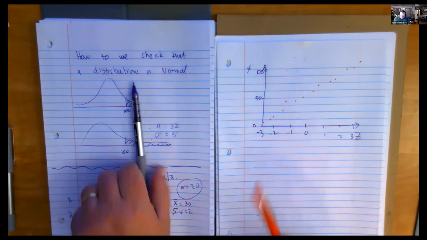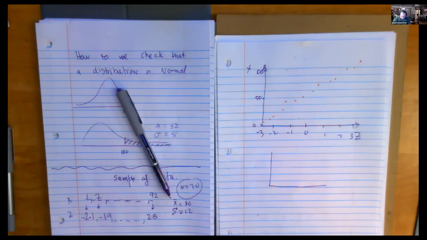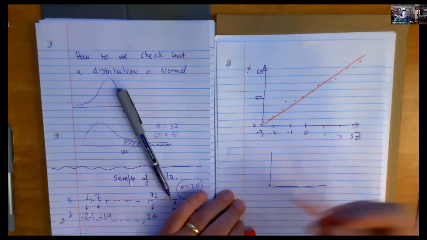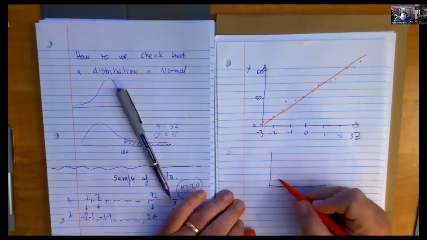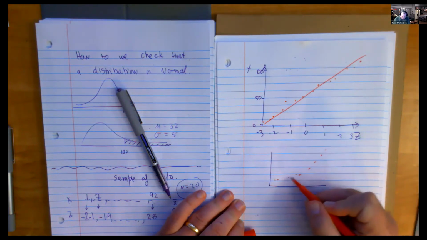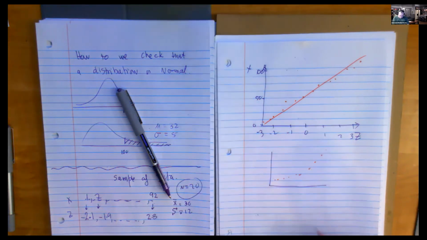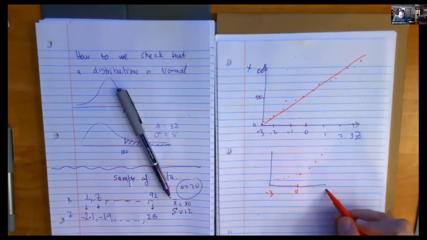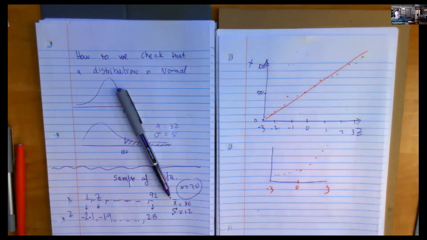Now, what would it look like if it wasn't normal? Like it was skewed left or skewed right or something? You won't get a straight line. There's not a perfect straight line. Life isn't perfect, right? But what you will get is maybe some curve. And if you see a curve in this plot, don't start doing normal CDFs on it. It'll give you answers, but the answers will be totally useless, right?